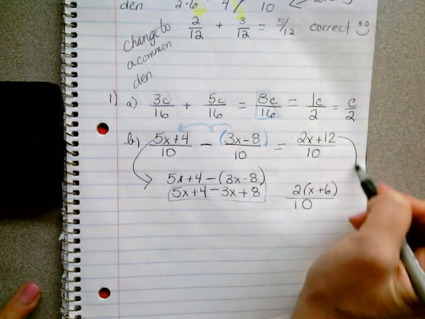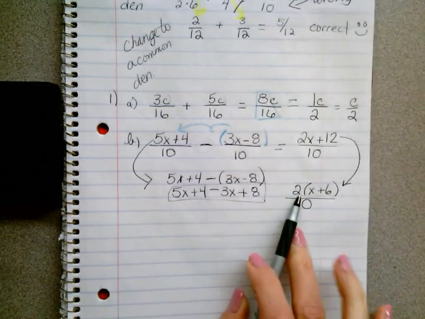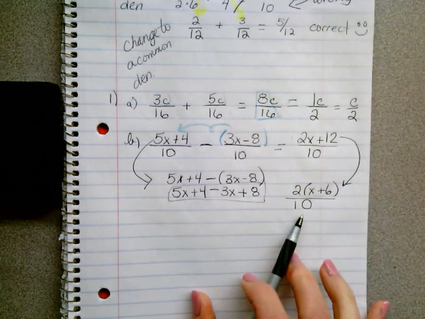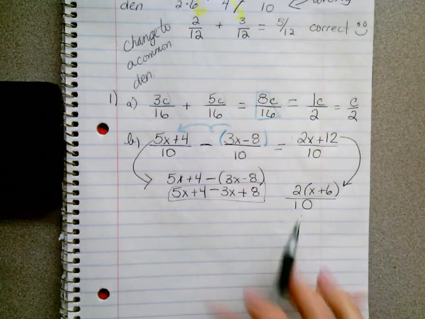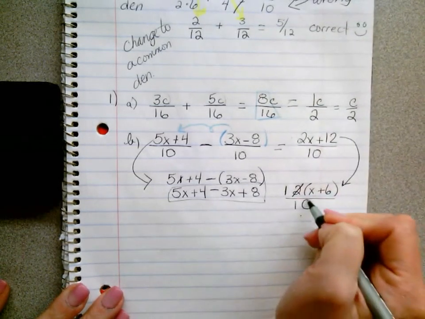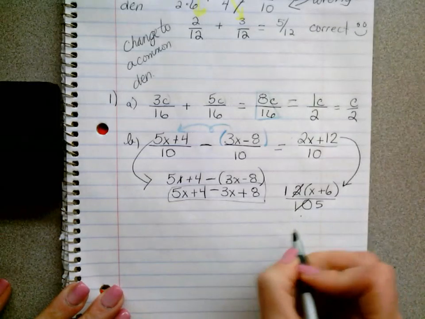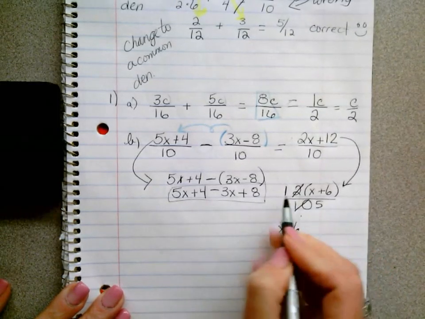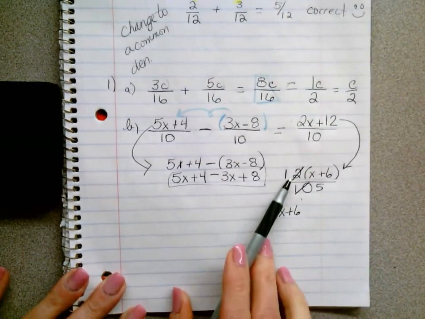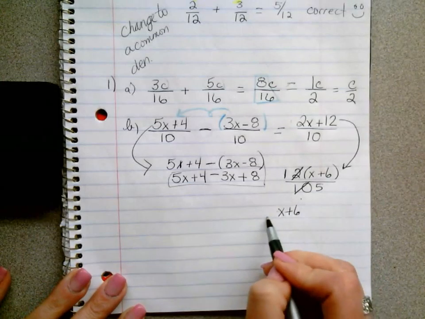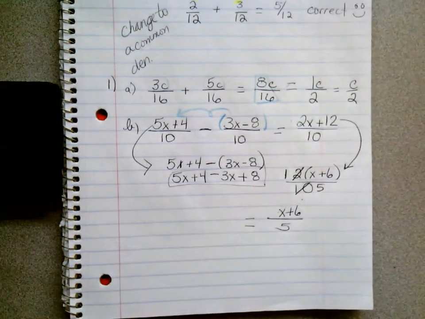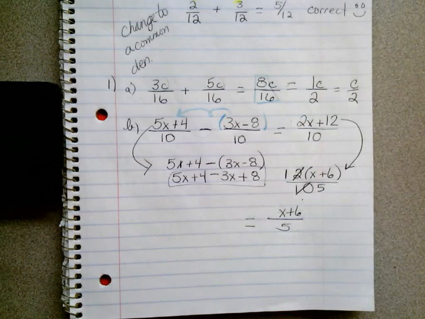Do you guys see how I factored out the 2? Can the 2 and the 10 reduce? Becomes 1/5, doesn't it? So the numerator is x plus 6. You don't necessarily have to write that 1. If you want to, it's fine. Over 5. Okay? x plus 6 over 5.